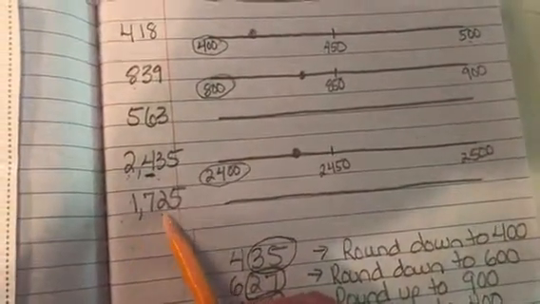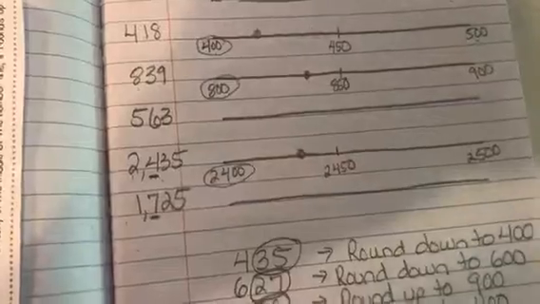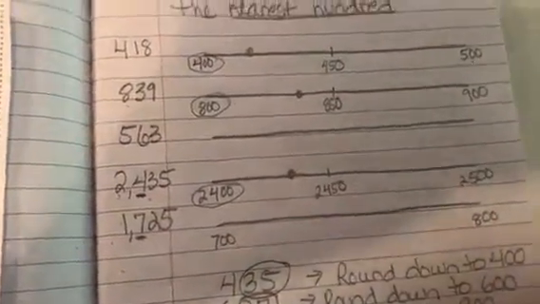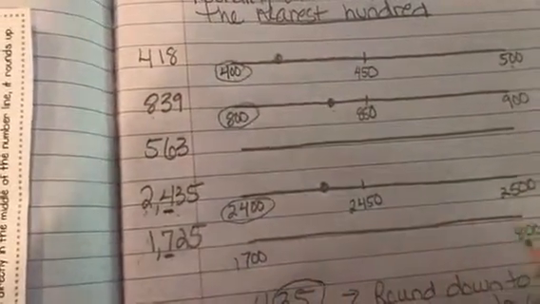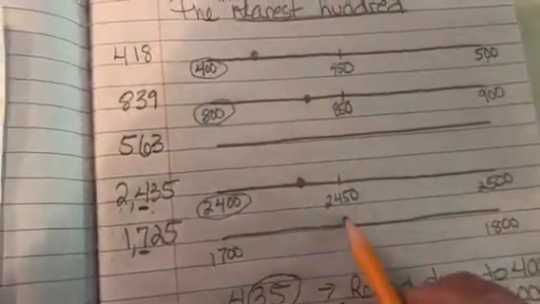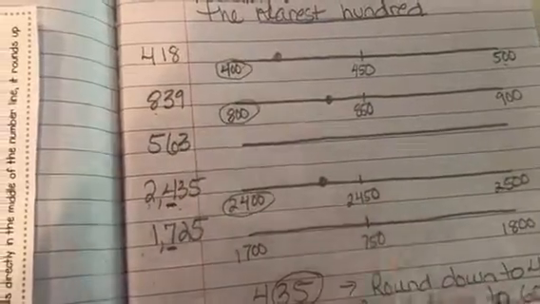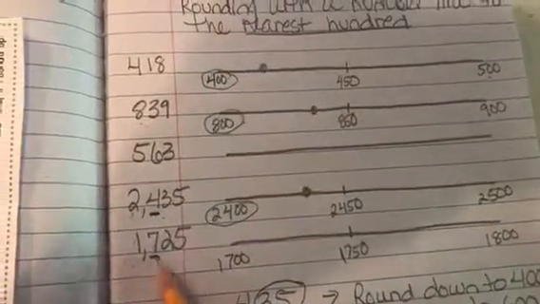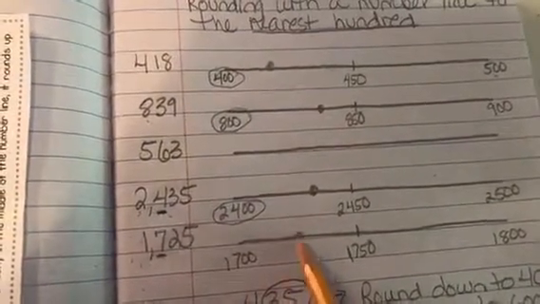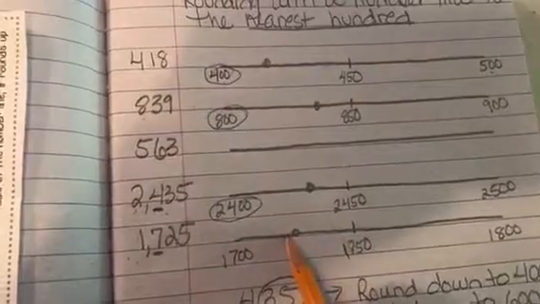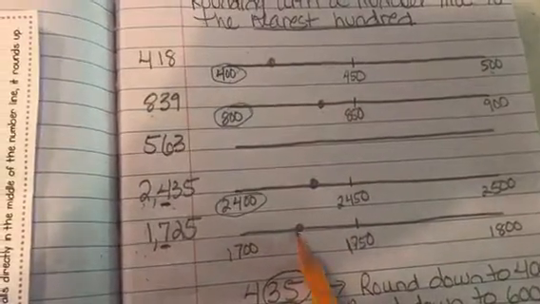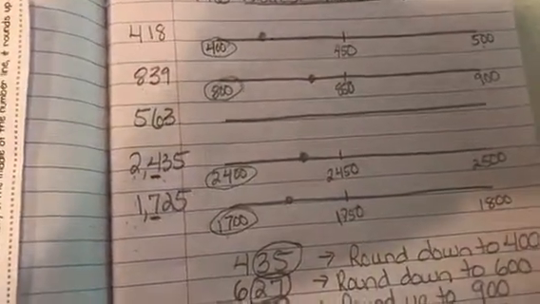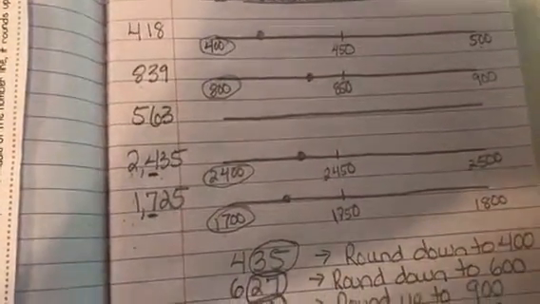Next one, 1,725. I'm going to look at the number in the hundreds place. I'm going to put that at the beginning, the next 100 at the next part, and then I'm going to add my 1 in the thousands place back. The halfway mark is going to be 750, but don't forget to add your thousands place back in. I've got 1,725. I'm going to say it's about halfway between these two. And so I see that 1,725 is closer to 1,700. So that's rounding it to the nearest 100.